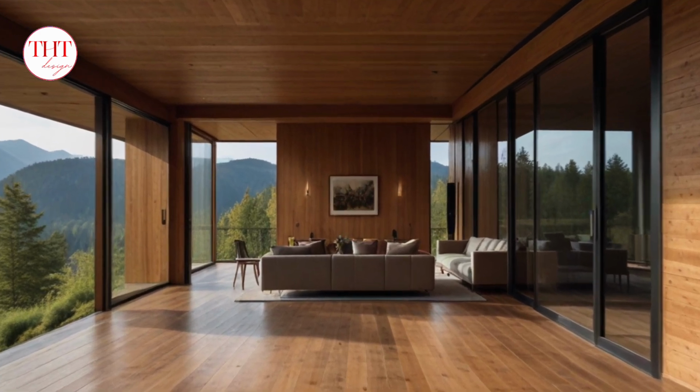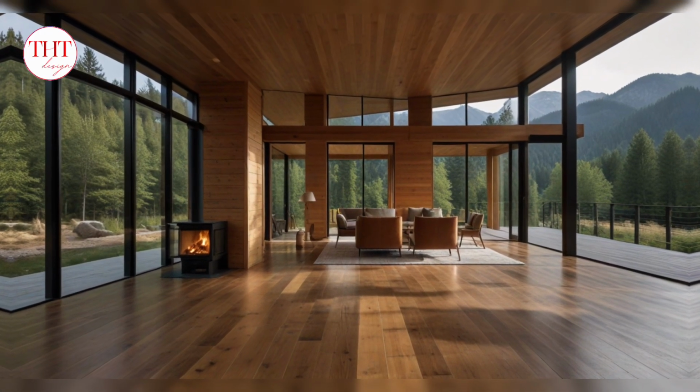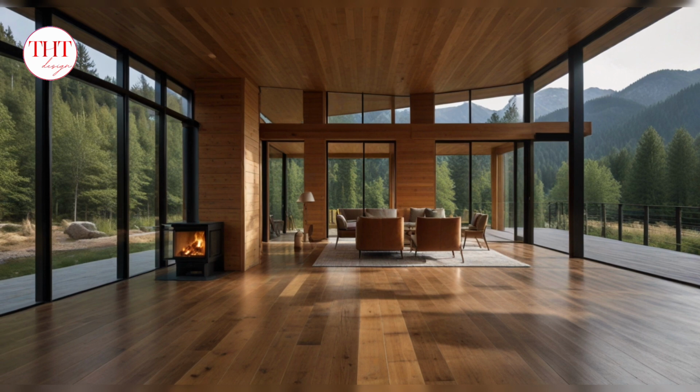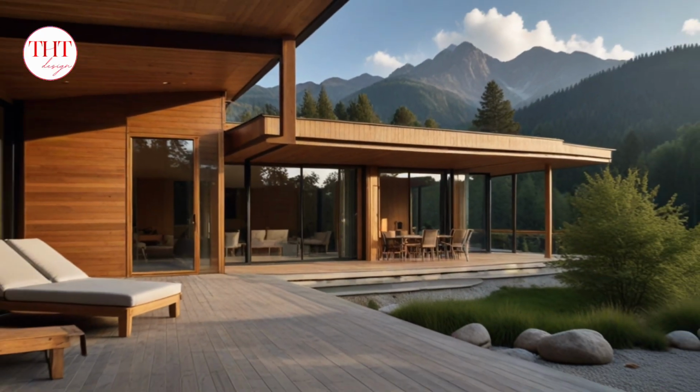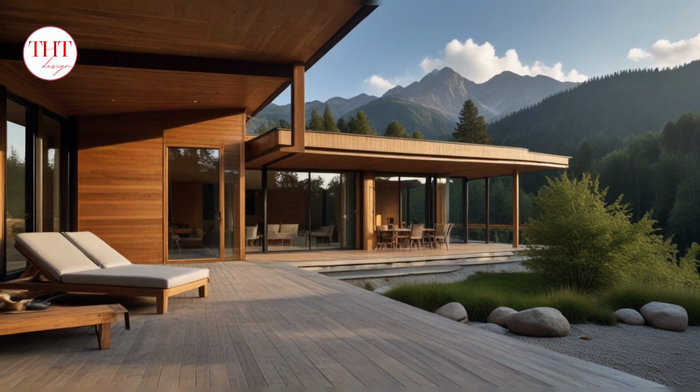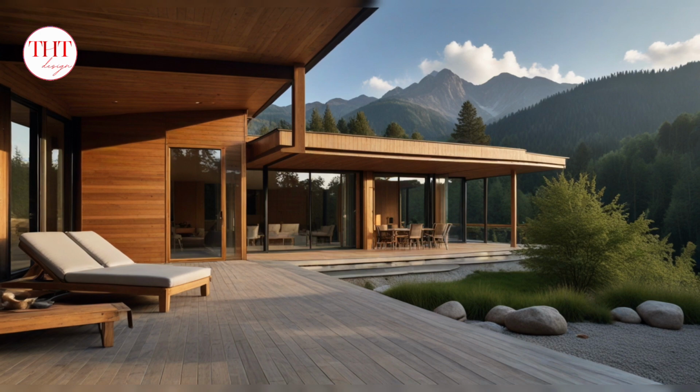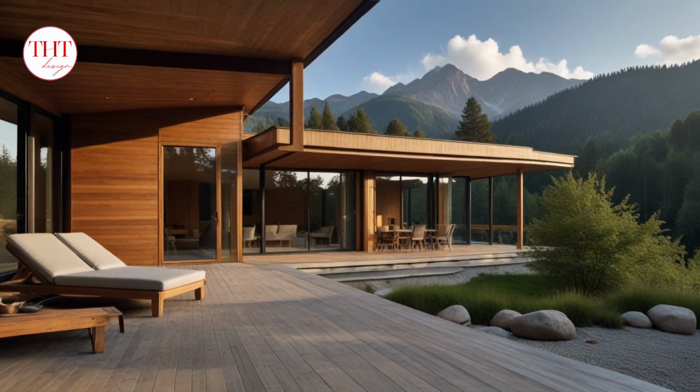Warming touches. Area rugs. A large area rug in a neutral tone or with a subtle geometric pattern can anchor the space and add a layer of warmth and comfort underfoot. Accent lighting. While natural light takes center stage, well-placed accent lighting adds ambience in the evenings. Consider floor lamps with warm lighting or strategically placed recessed lights.